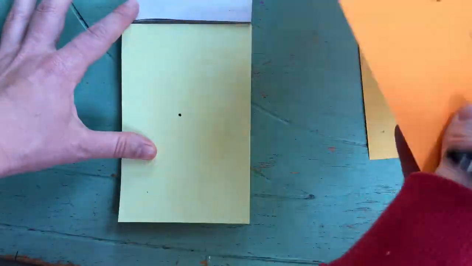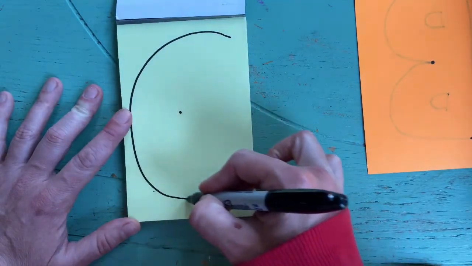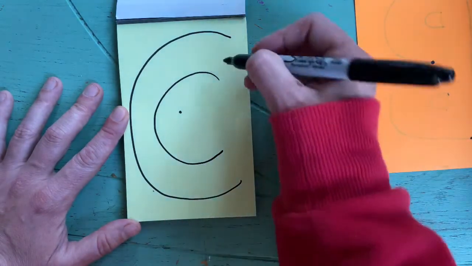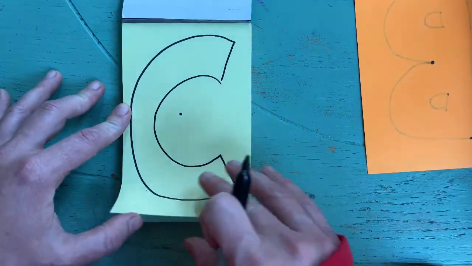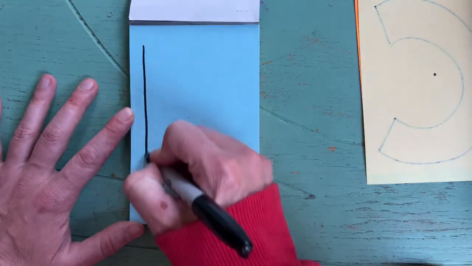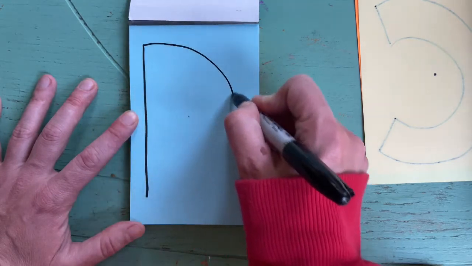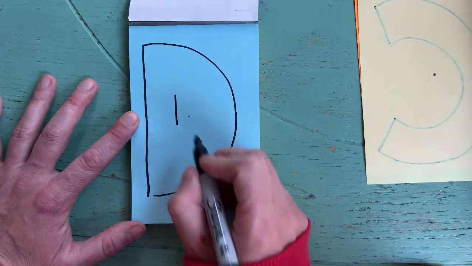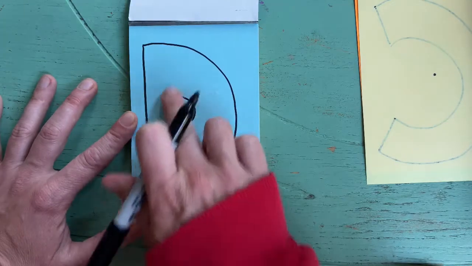All right, now we're going to C. C is pretty easy. You're going to start and make a really big C like that. Then you're going to do a littler C inside of it. And then you're just going to make the ends come together like that. All right, now we're going to do D. Come all the way to the side and do a straight line down like we did for B. Instead of doing two humps this time, you're going to start at the top and do a big curve all the way down to the bottom. And then you're just going to do the same thing in the middle. So you're basically just making a big D and a little D.